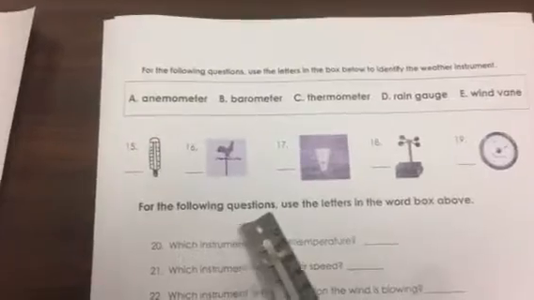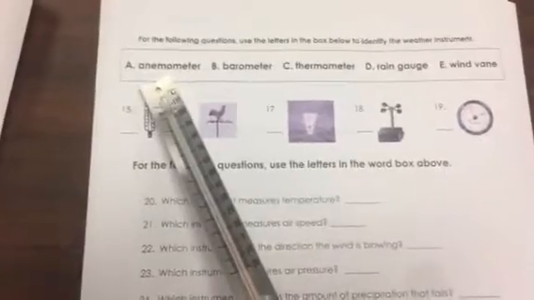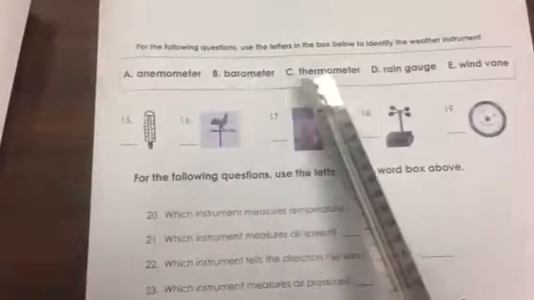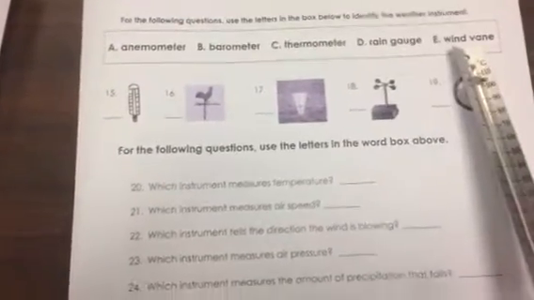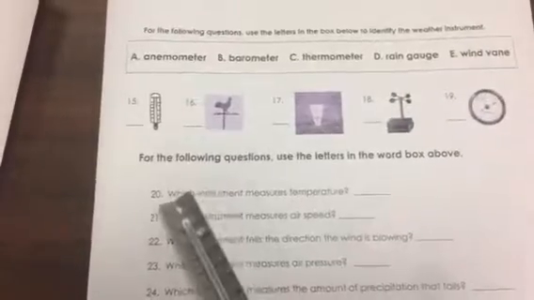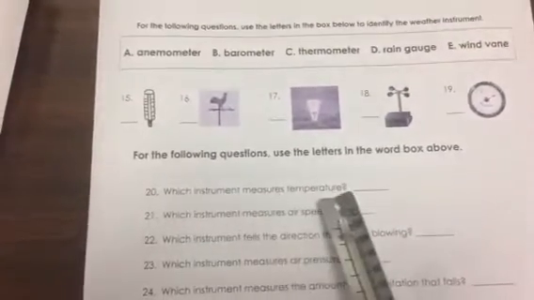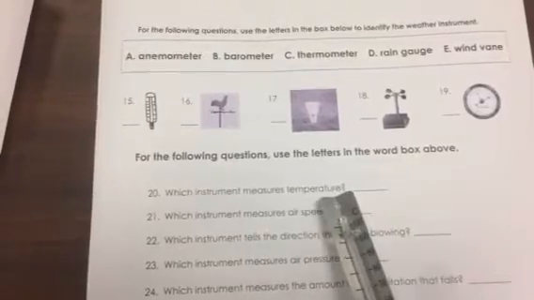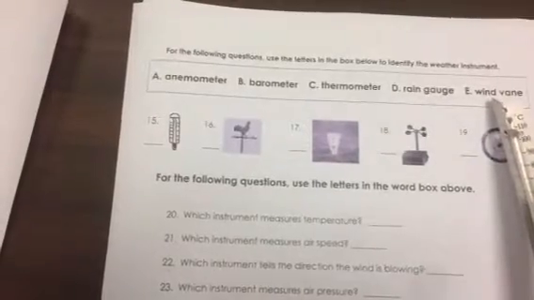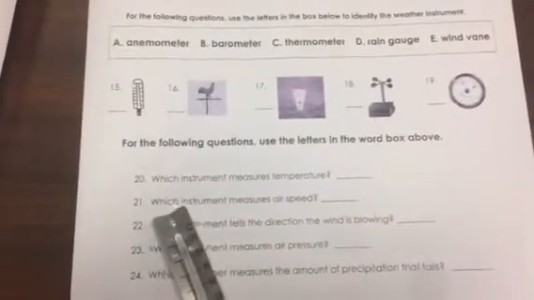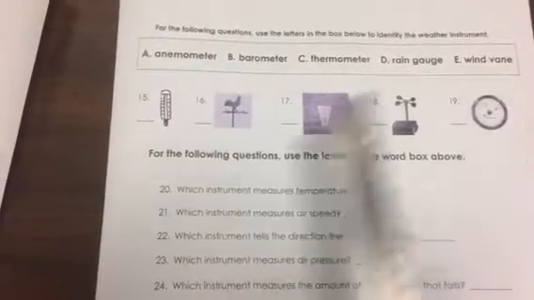For the following questions, use the letters in the word box above. A. Anemometer. B. Barometer. C. Thermometer. D. Rain gauge. E. Wind vane. 20. Which instrument measures temperature? Anemometer, barometer, thermometer, rain gauge, wind vane. 21. Which instrument measures airspeed?